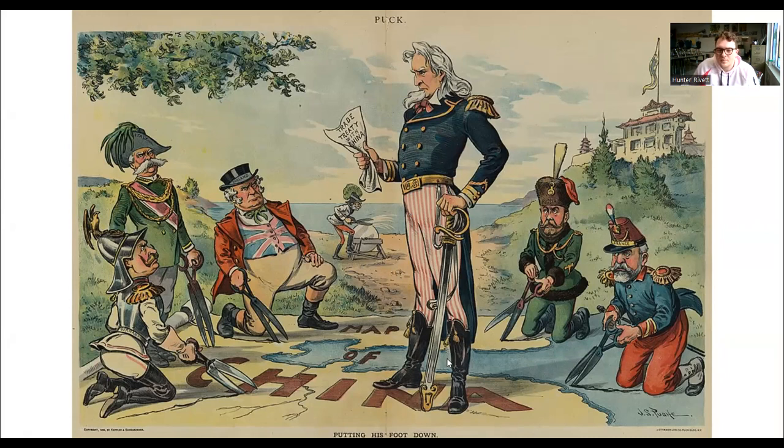But look, putting his foot down. What are they going to do with the map of China? Yes, they're going to carve it up. But Uncle Sam says, no, you can't carve it up. We need an open door for everyone. They're like, oh, okay. And that's it? Yeah, that's it. So instead of carving it up into colonies, there's an open door for everyone. So it's like we're all just going to have our spheres of influence there.